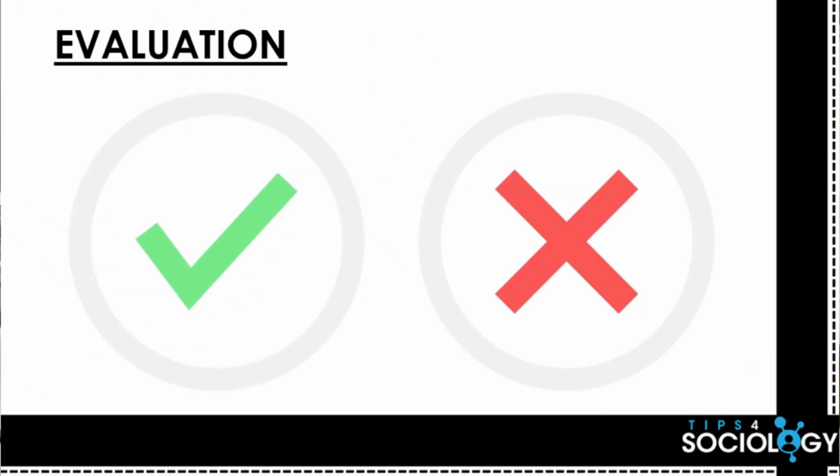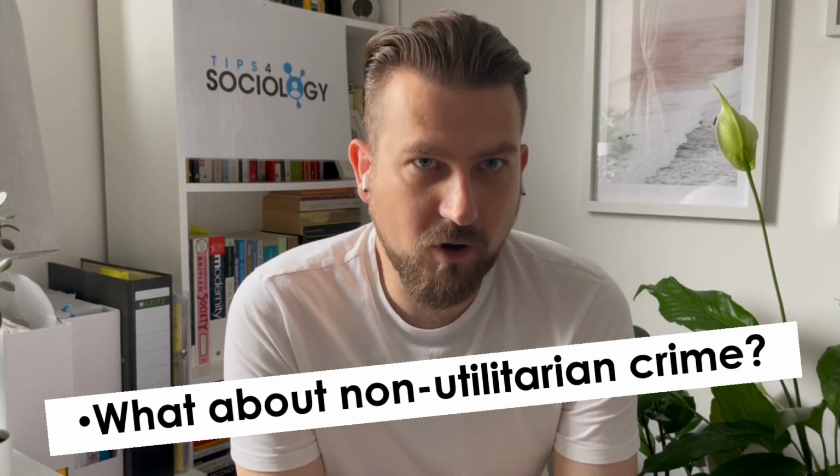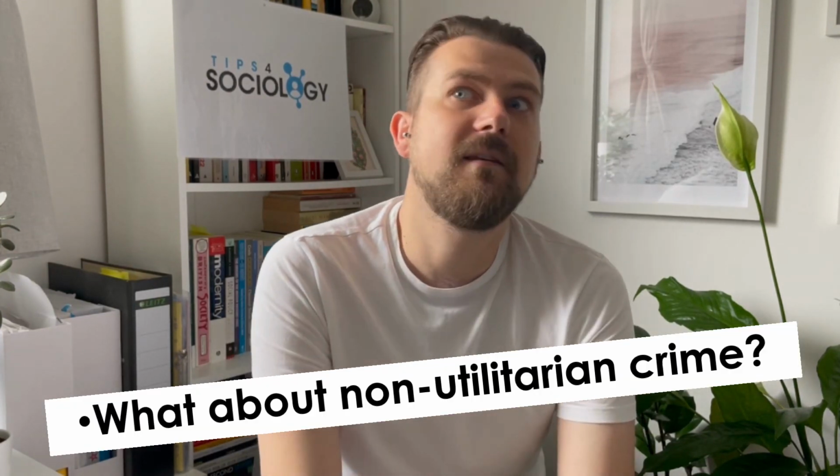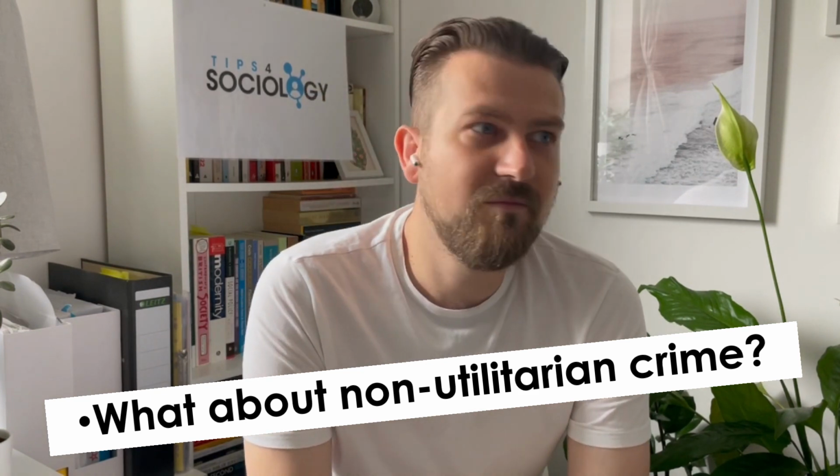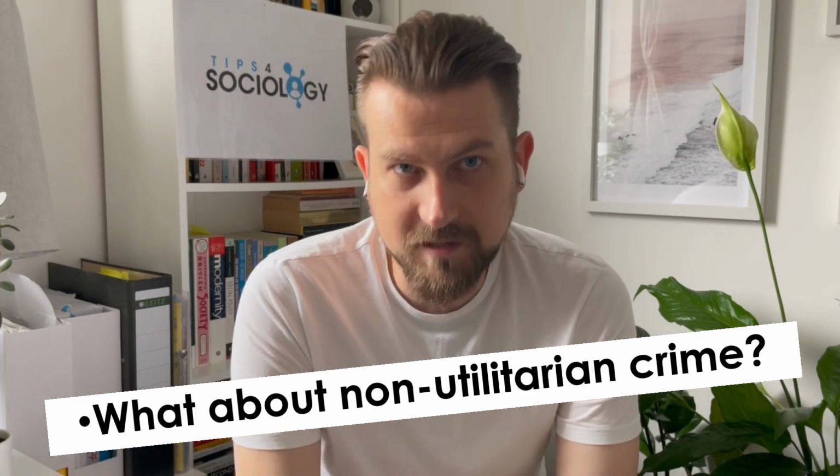Like with any theory though, Merton's theory's got quite a few problems. One of the principal issues is that he focuses on utilitarian crime. For him, every crime's got a reason, a cause. The cause is to get closer to the American dream. So what happens for crimes that exist where there is no financial gain? Things like vandalism, things like joyriding, where the person is not going to receive any monetary gain from committing that crime. Those issues are not considered.